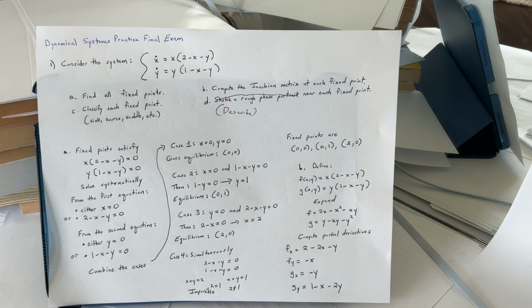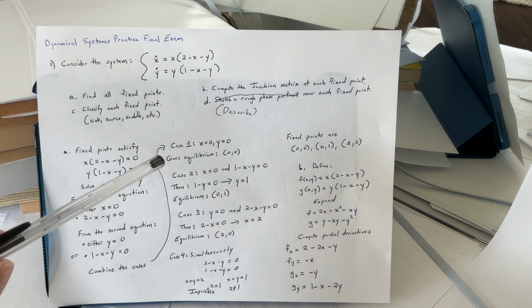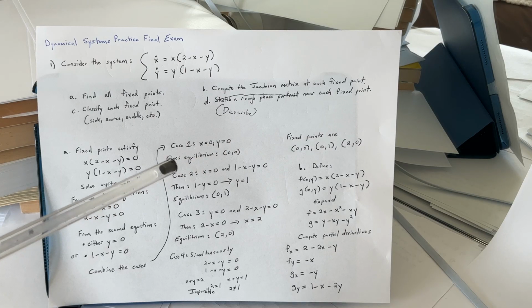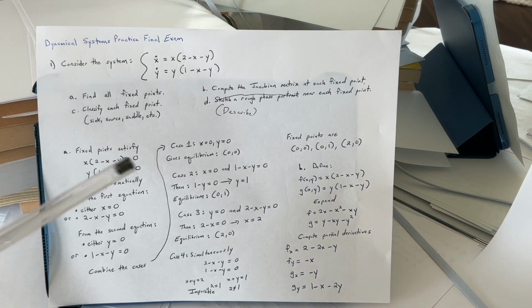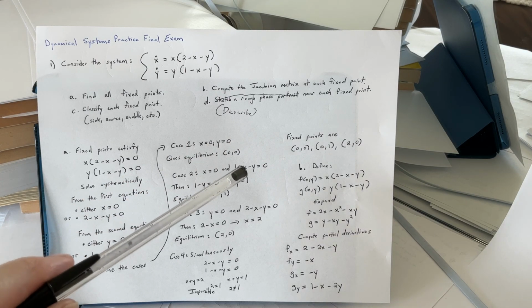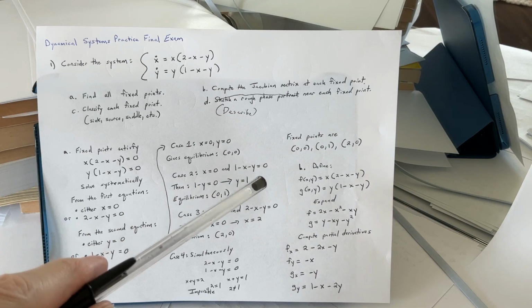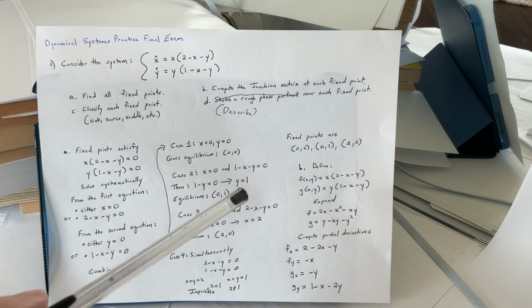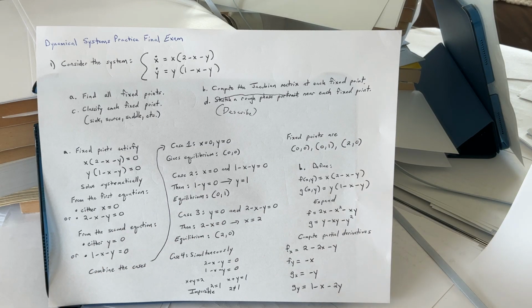From here we combine the cases. We have 4 cases to test. Case 1, x equals 0, y equals 0, gives an equilibrium at (0, 0). Case 2, x equals 0 and 1 minus x minus y equals 0, so 1 minus y equals 0, y equals 1, equilibrium (0, 1). Case 3, y equals 0 and 2 minus x minus y equals 0, then 2 minus x equals 0, x equals 2. Equilibrium there is (2, 0).